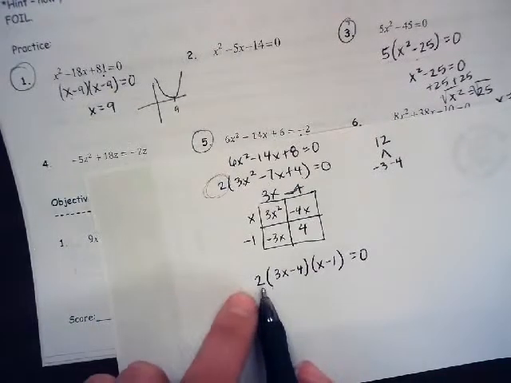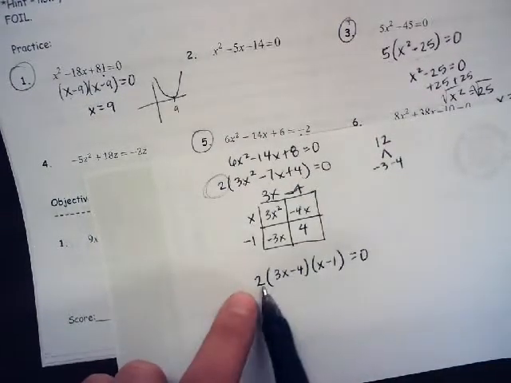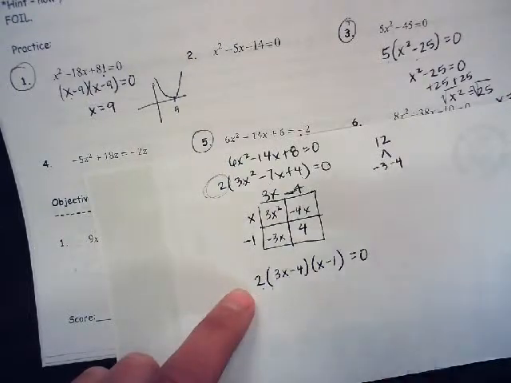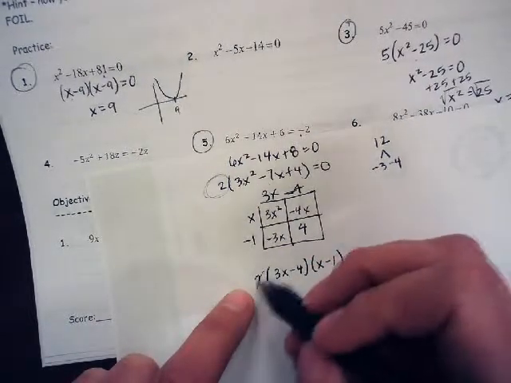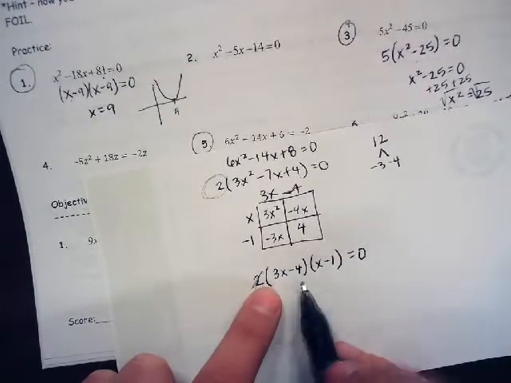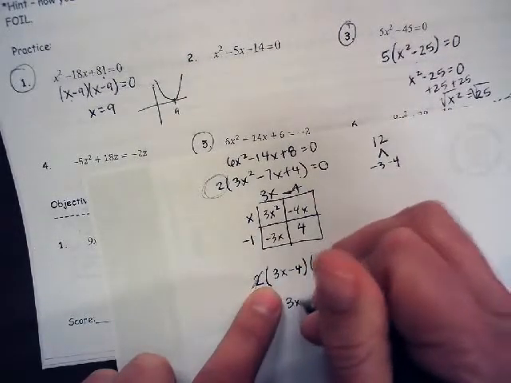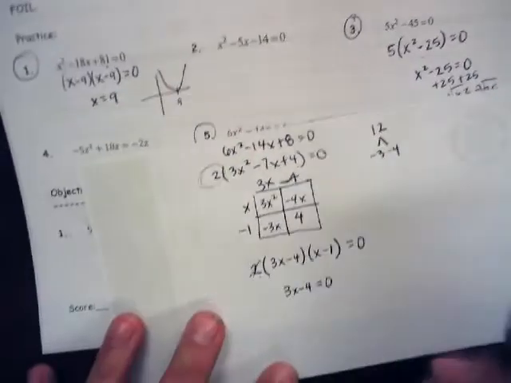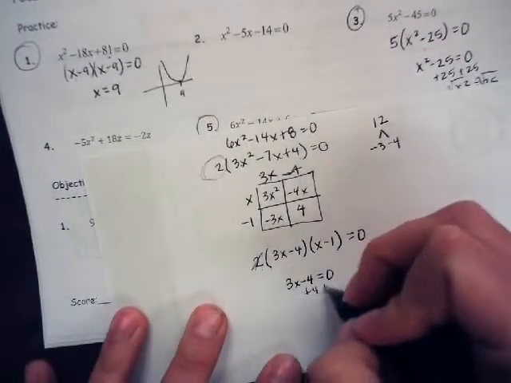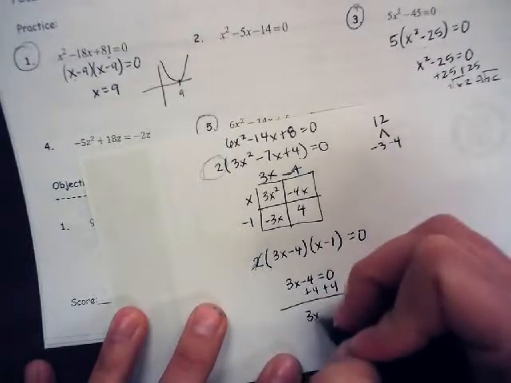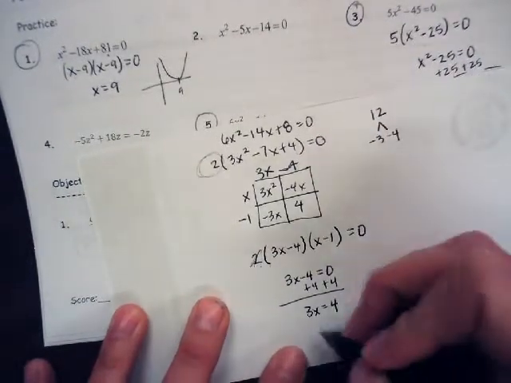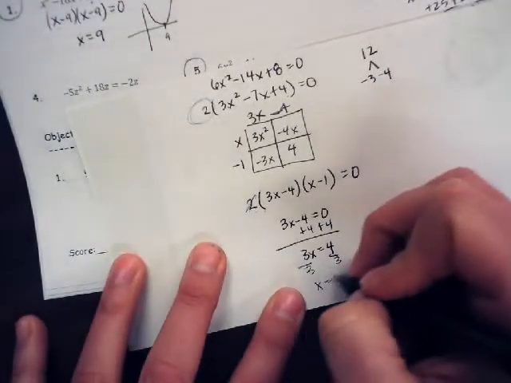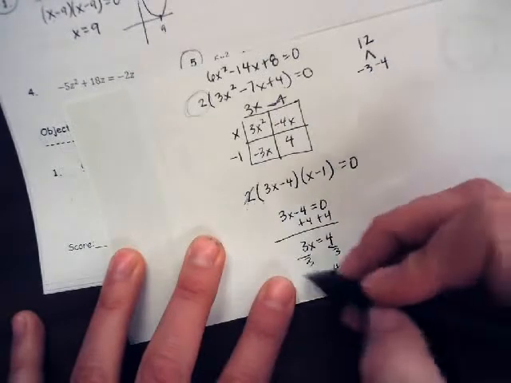2 is a factor here, it is, but there's no x involved, so there's nothing for this value to ever make 2 be 0. So I'm just going to skip over it when I'm solving. I need to look at my parentheses. So 3x minus 4, when does that equal 0? I'm going to solve that one first. I have to add 4 to both sides, and I get 3x equals 4. So then I need to divide by 3. x equals 4/3.